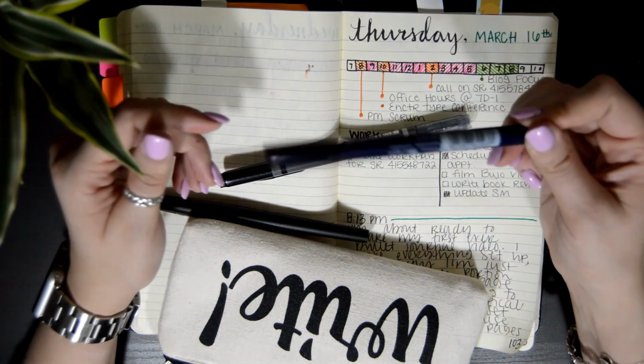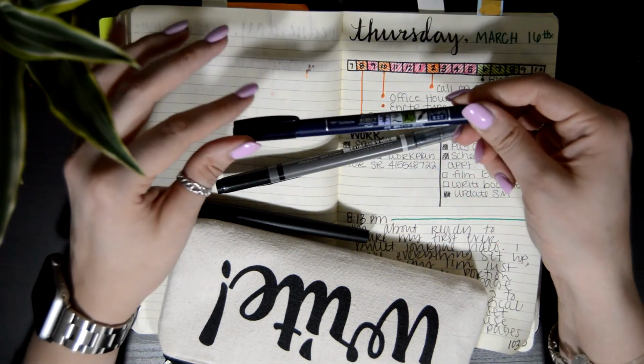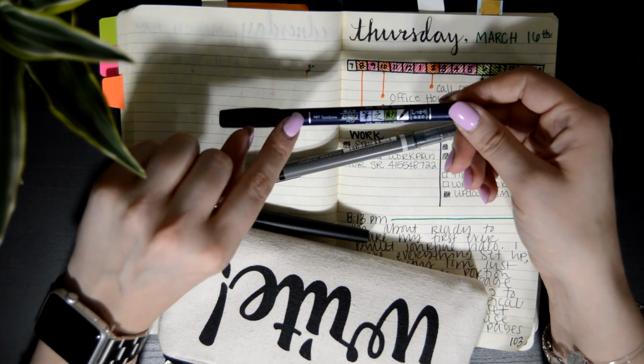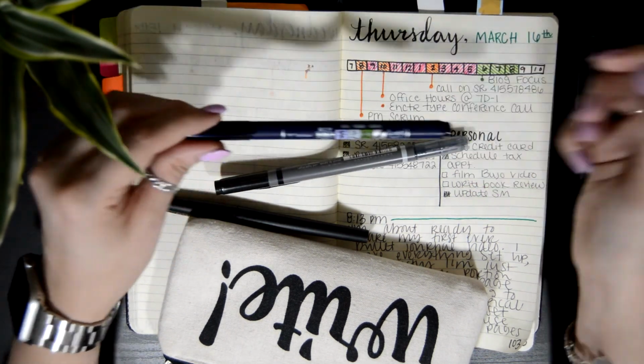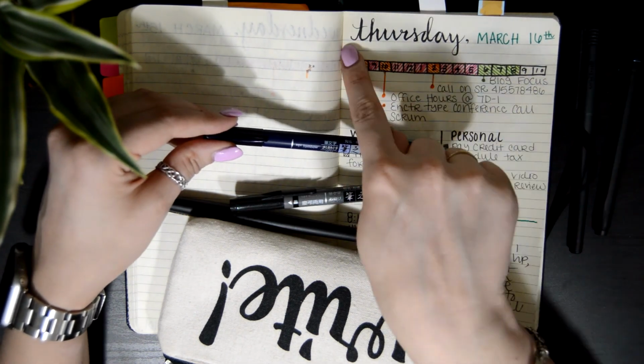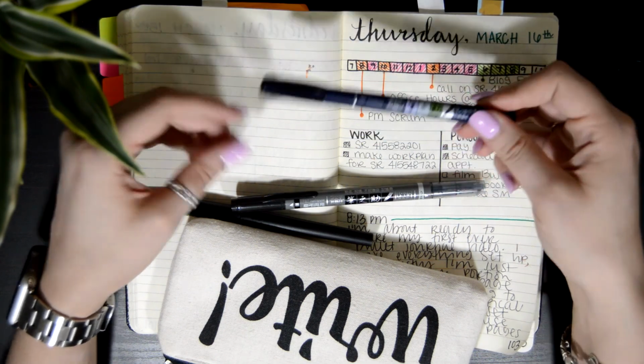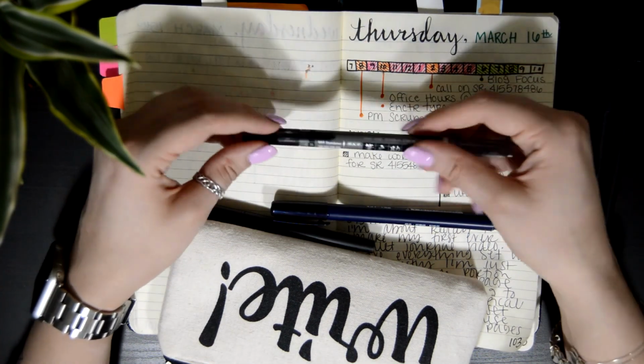So this is what I use to write things like this. I'm trying to get the hang of brush pens. Like I said, these sets just came earlier this week, so I've never used them before, but I'm trying to get the hang of it. I think I'm doing pretty good, and I usually just write my days of the week in this pen because they're really, really pretty.